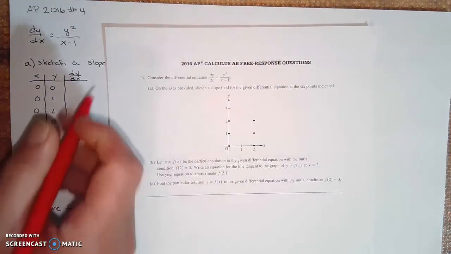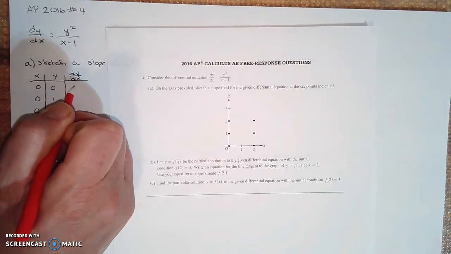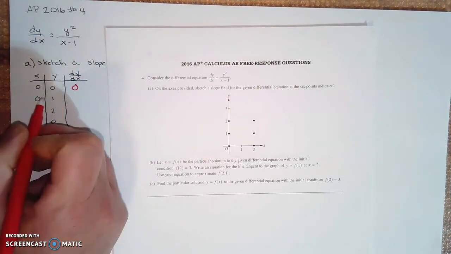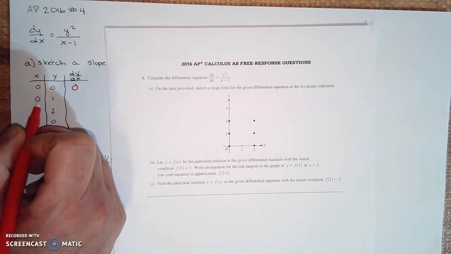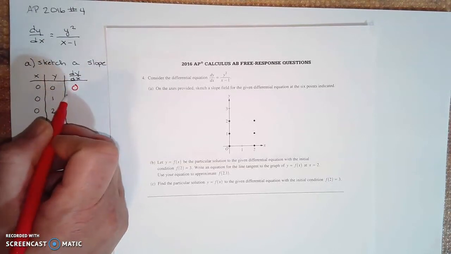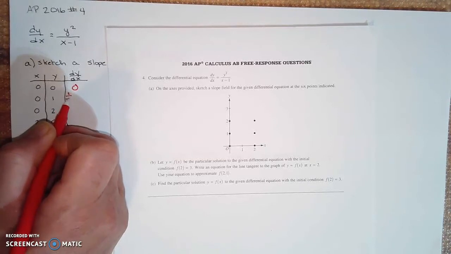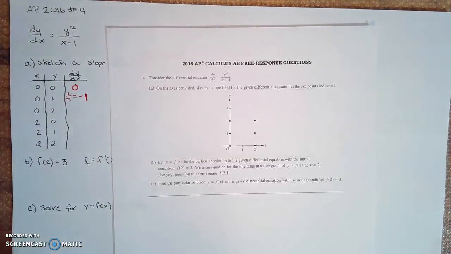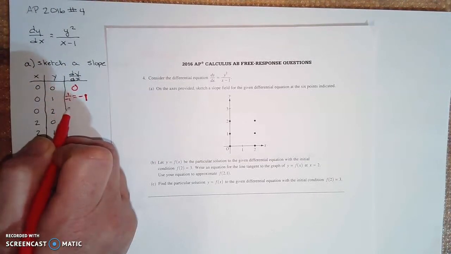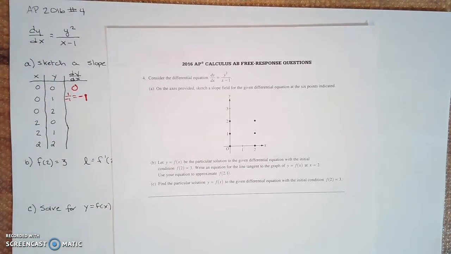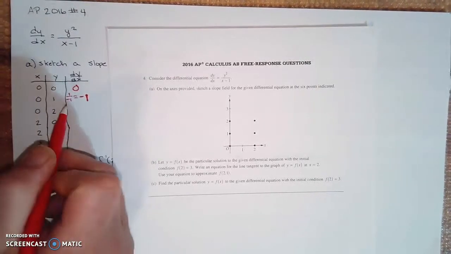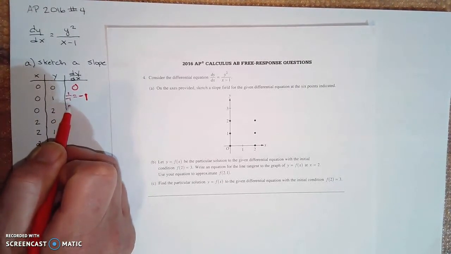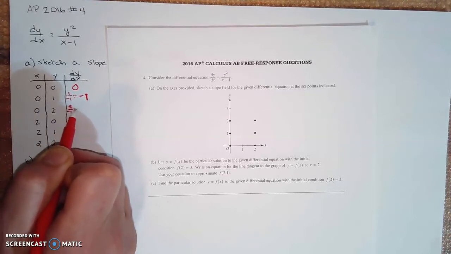So the slope at (0,0) is 0 over negative 1, which is 0. The slope at (0,1) is going to be 1 squared over 0 minus 1, so the slope there is negative 1. The slope at (0,2) is going to be 2 squared, which is 4, over 0 minus 1, which is negative 4.